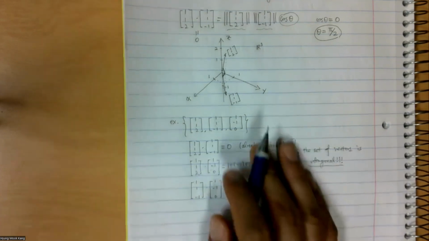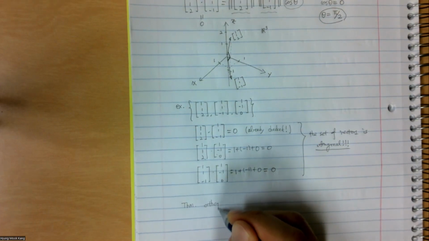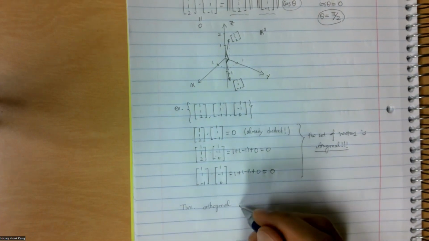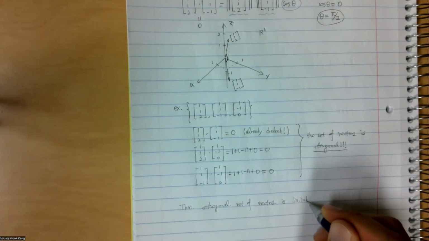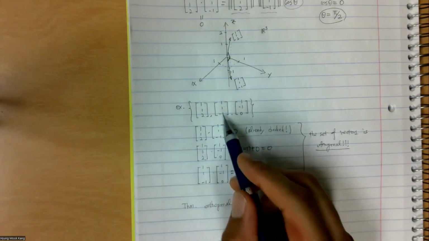So the theorem is that an orthogonal set of vectors is always linearly independent. So these three are linearly independent.